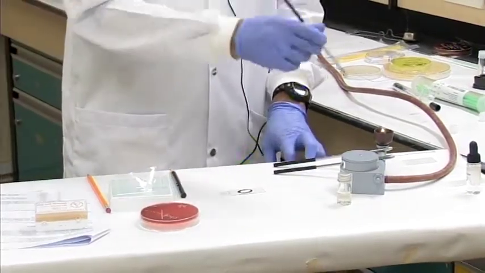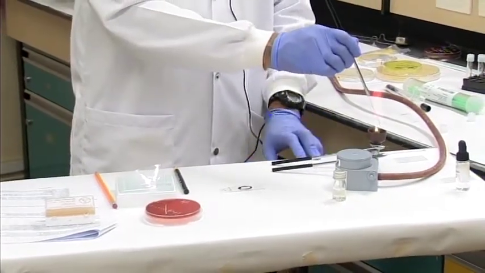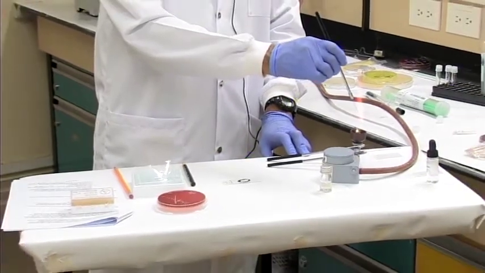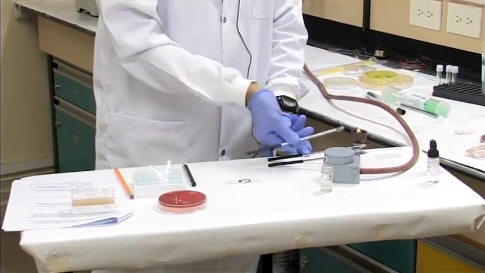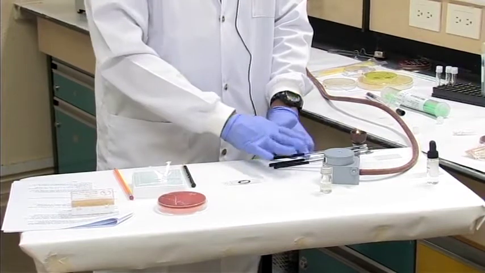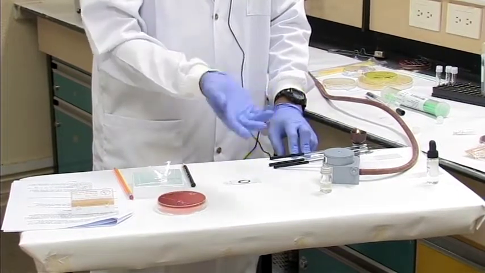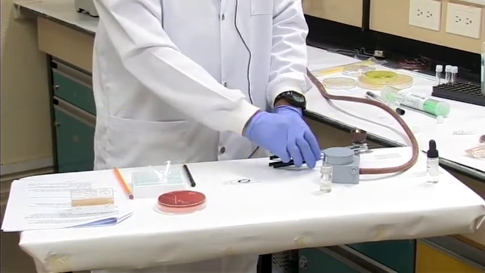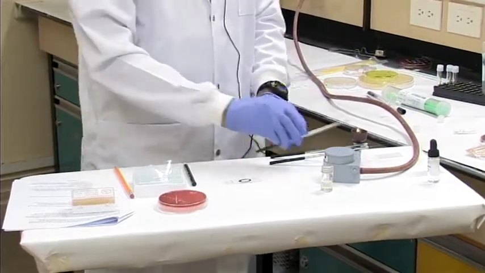After using the loop, of course, you must flame it again before putting it back down, because you don't want to use a loop that has bacteria or any other substance on it. And now we use 3 loops or so, so when one is cooling, the others would have cooled already. Now we're going to add our bacteria to our slide.